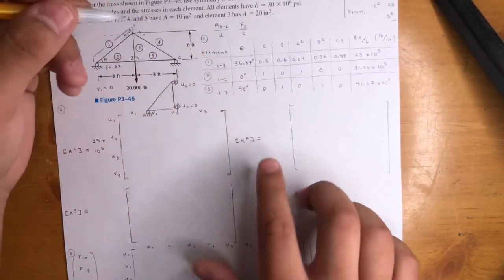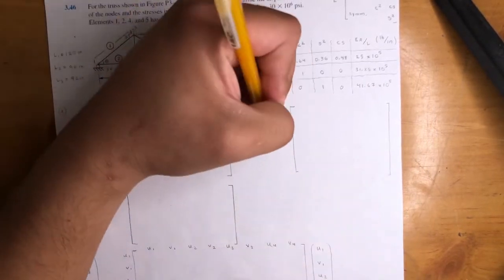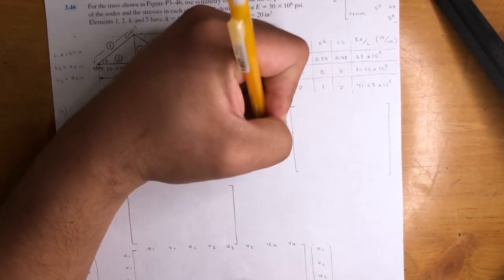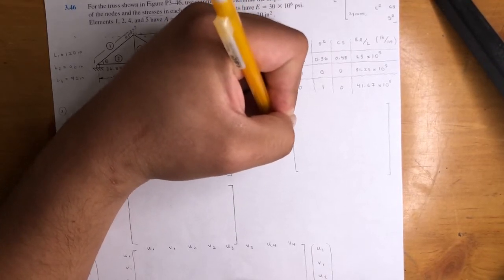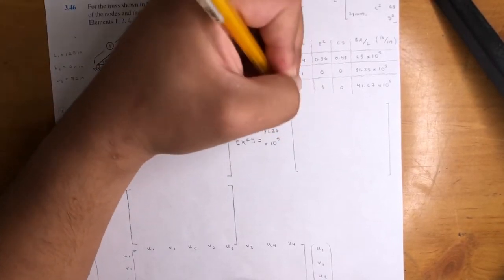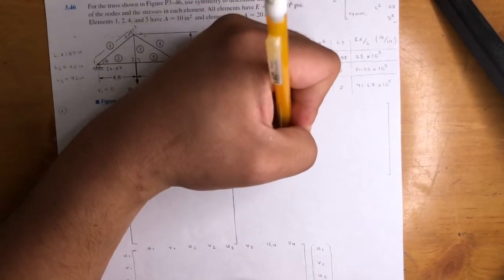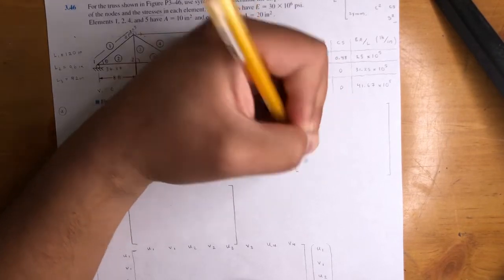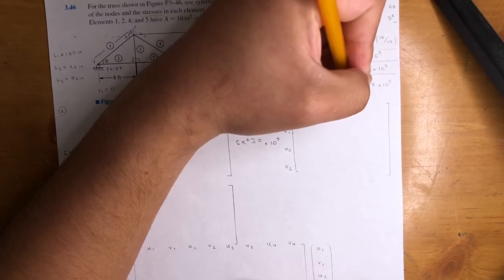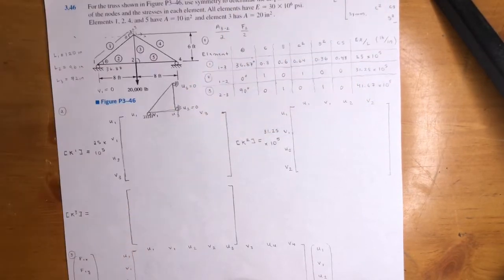Now, let's do K2. K2 is 31.25 times 10 to the 5th, and that goes from 1 to 2, so it's U1, V1, U2, V2. Same thing here, U1, V1, U2, V2.